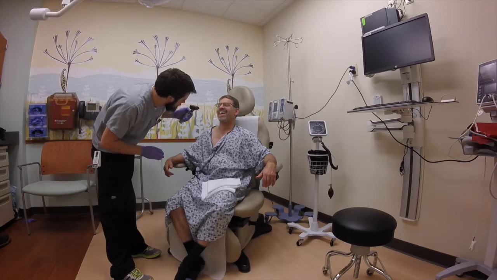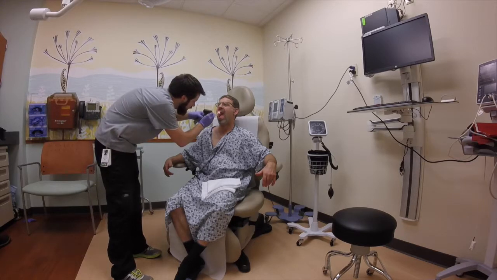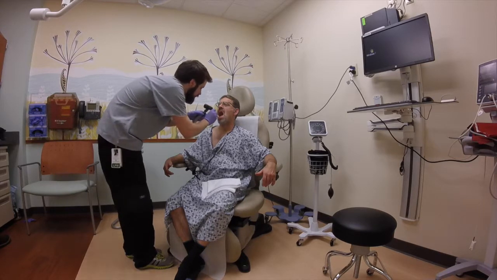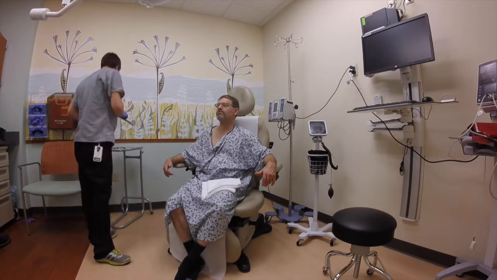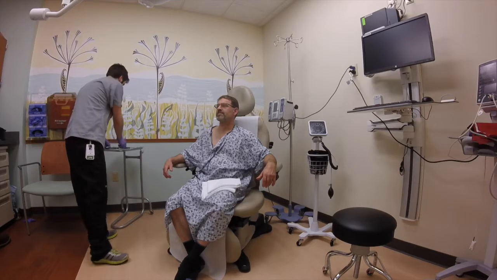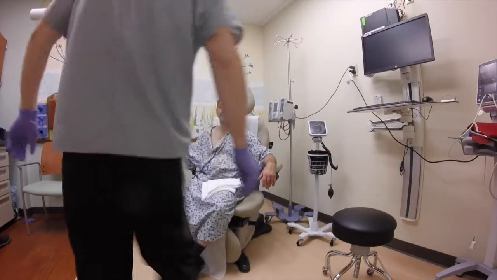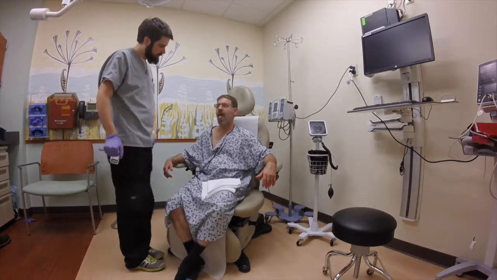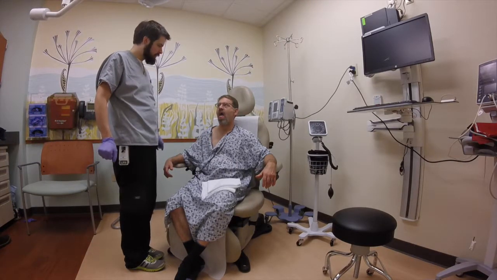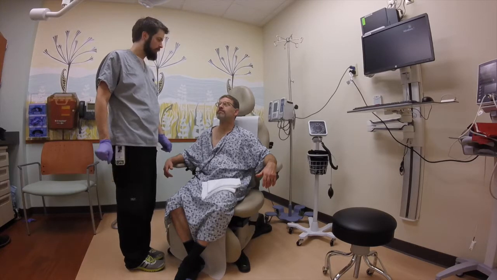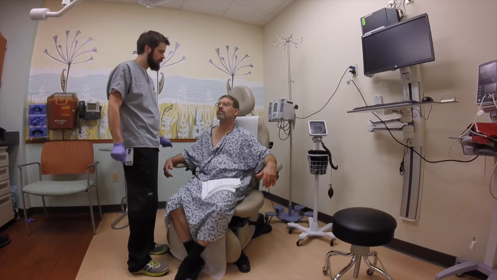So I'm also checking his teeth and his gums, if there's any obvious new dental caries. Good. I'll have you stick your tongue out straight. I'm also checking cranial nerve 12, just making sure that's intact when he sticks his tongue out straight.